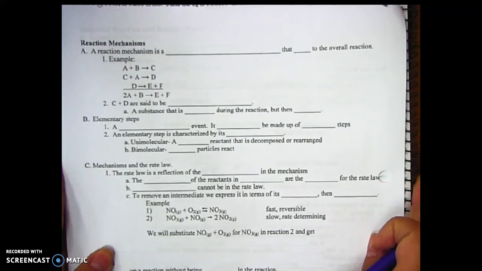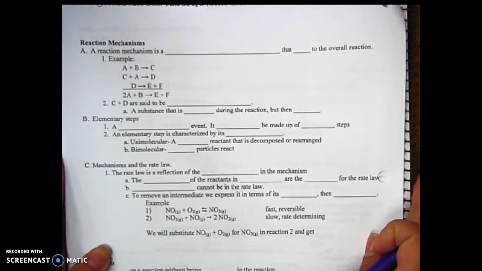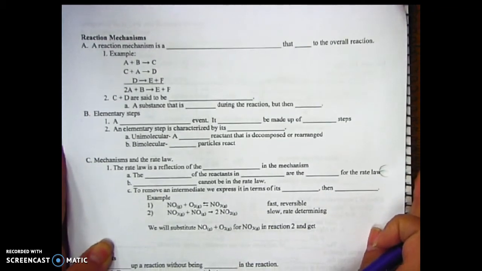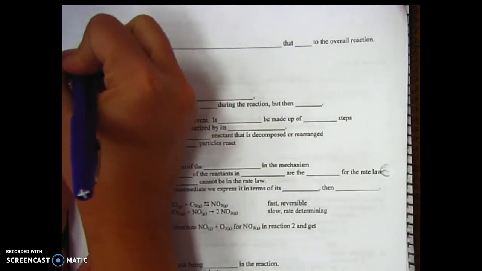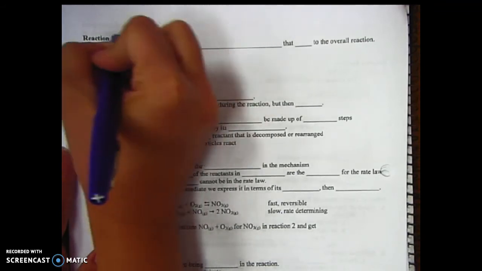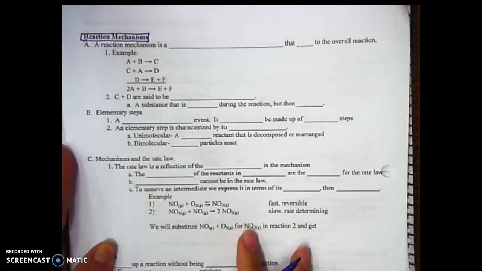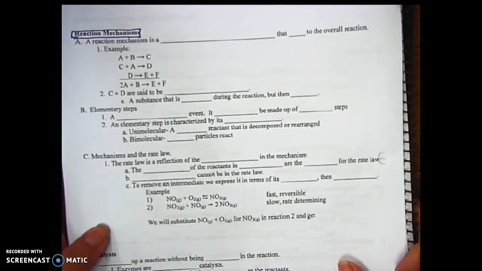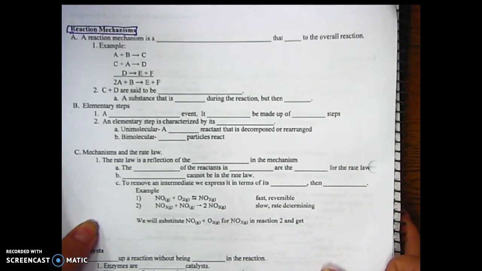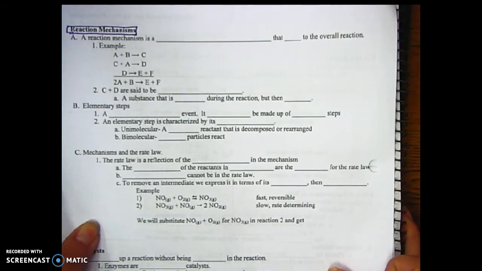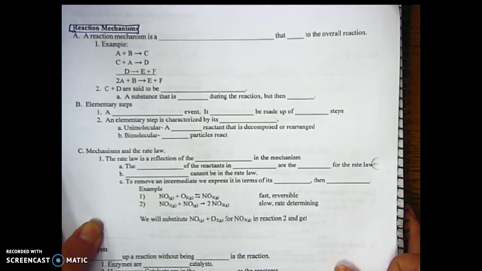All right, so we're looking at the notes here for Thursday, October the 13th, and we're looking at reaction mechanisms. It's a pretty short section in your notes, and you might remember my talking about this. It was, I believe, in the very first day of notes where we looked at some of the homework problems together the next day.